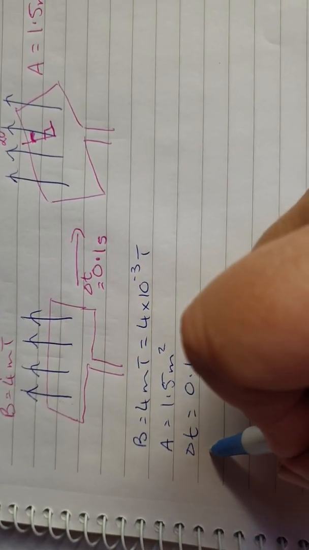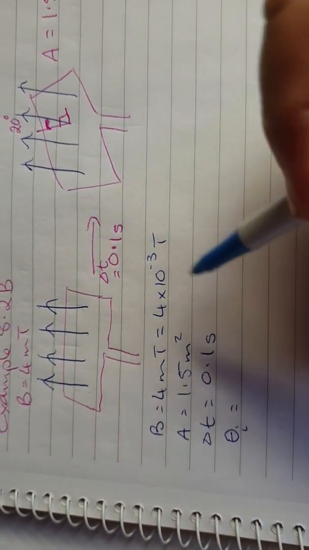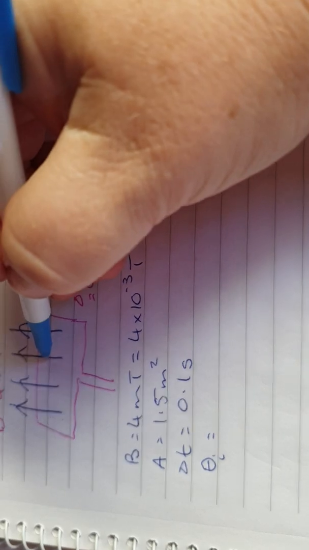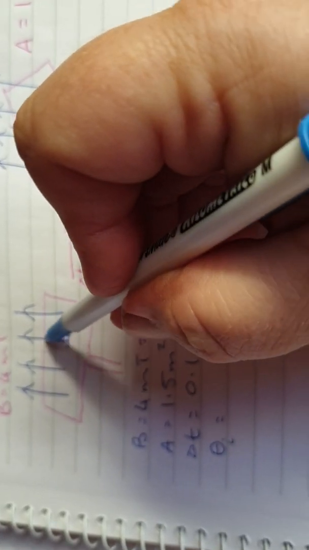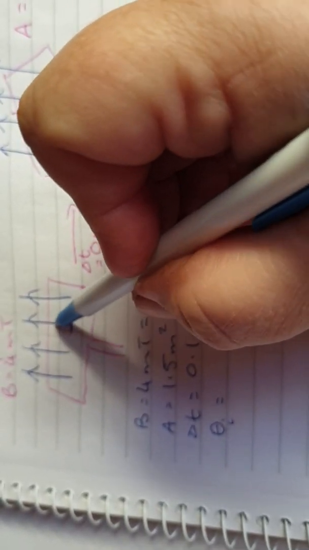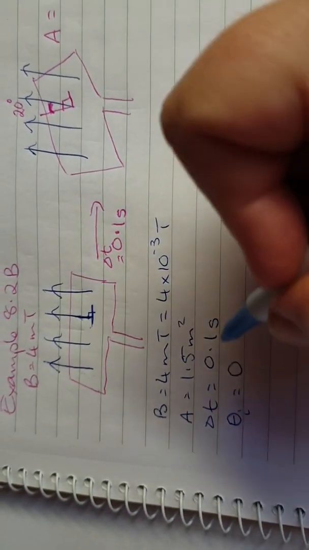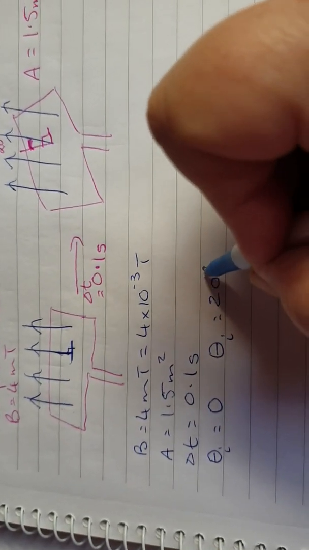And this time we have an initial angle, which, remember, we're measuring the angle to this line, and it would have been at 90 degrees to start with, so it was straight along that line, so the angle is 0, and then it rotates through 20 degrees.